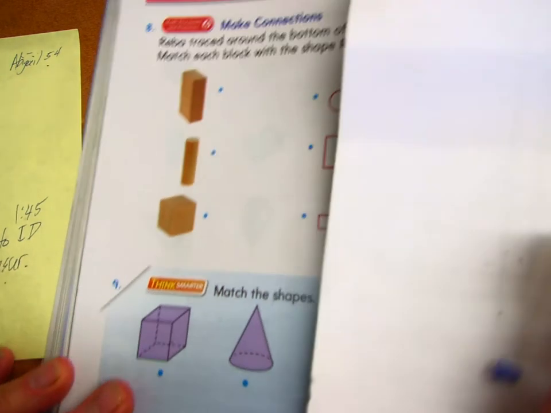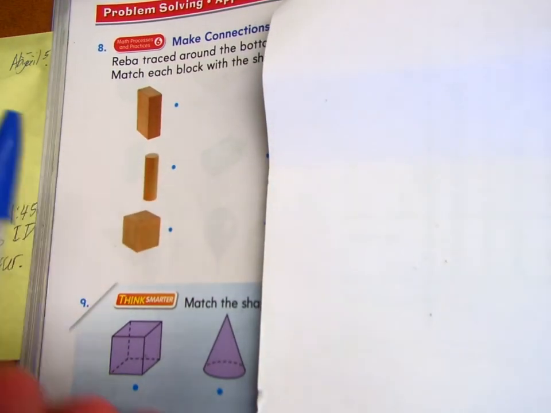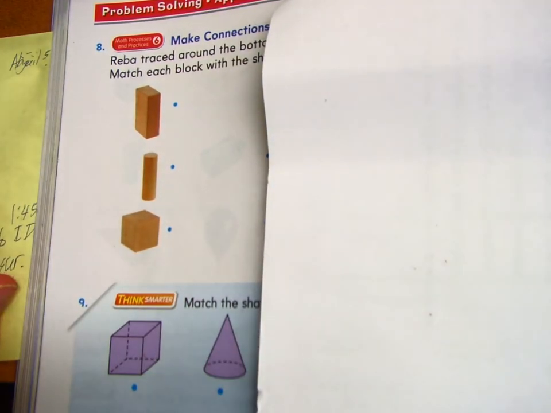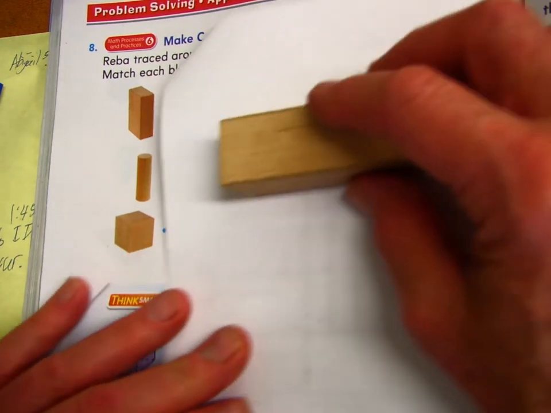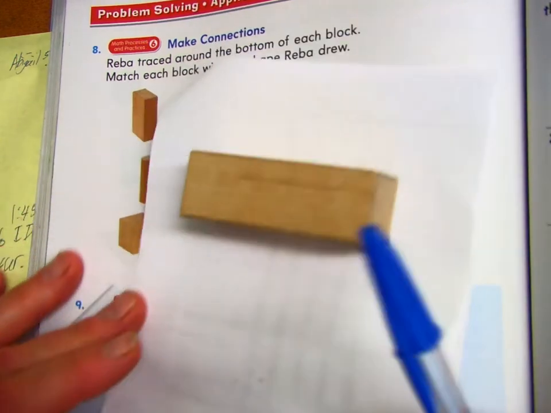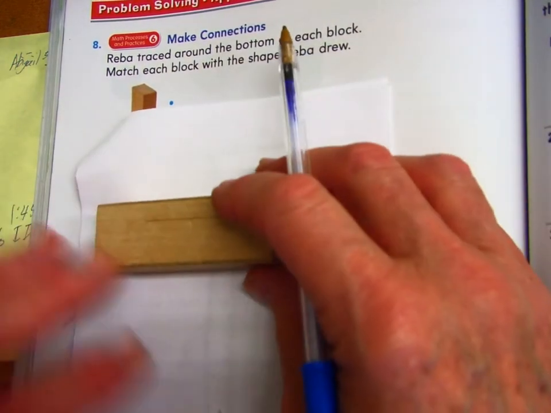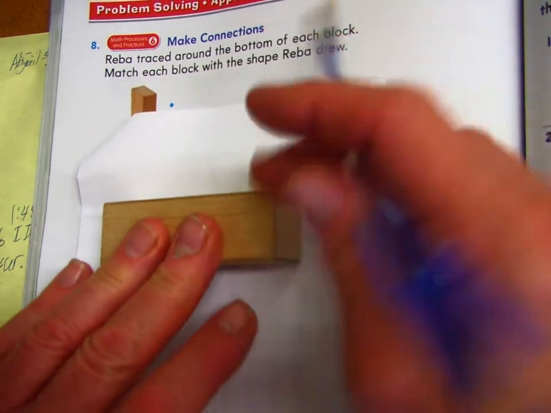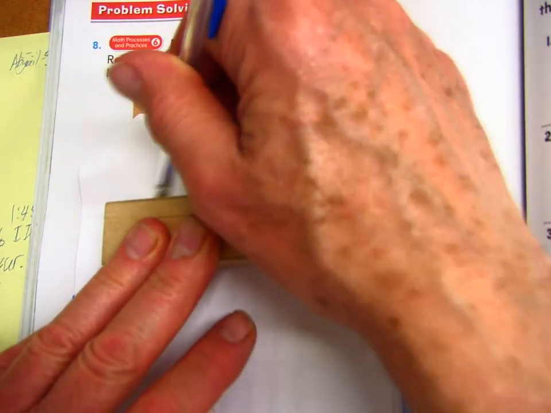Okay, now we want to trace around the bottom of this shape. What kind of shape is that? It looks like a block. It actually has a special name. It's called a rectangular prism. Okay, I can use this one. A rectangular prism. I'm going to hold it this way, and I'm going to draw around the bottom. It says trace the bottom of each block. So I'm going to put it like this, and I'm going to trace the bottom face.